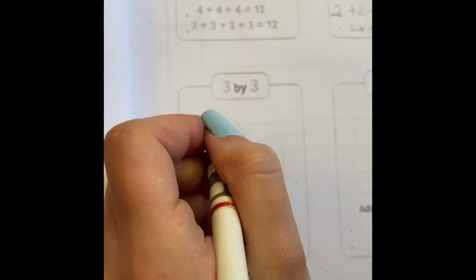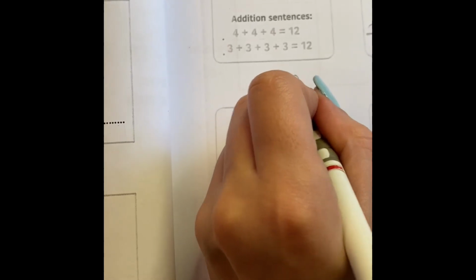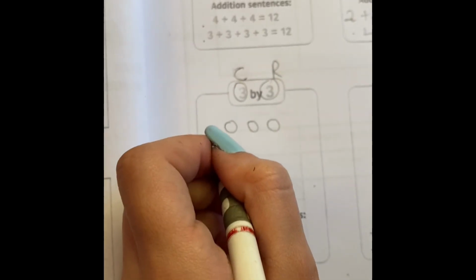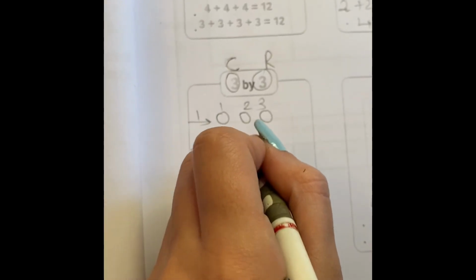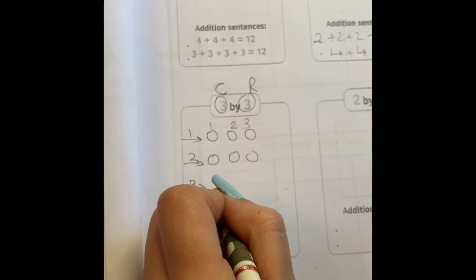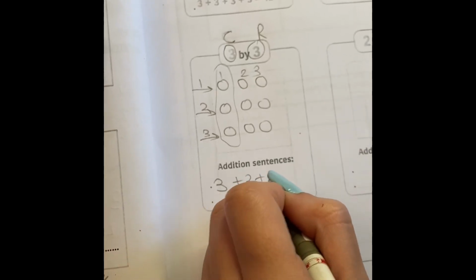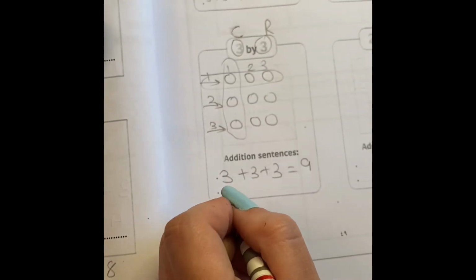Next, we have 3 by 3. We have 3 columns and 3 rows. We'll draw 3 circles, repeated 3 times. In the first column, we have how many circles? 3. Repeated how many times? 3 times. In the first row, we have how many circles? 3. Repeated how many times? 3 times.